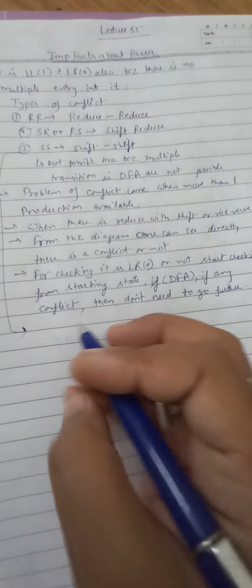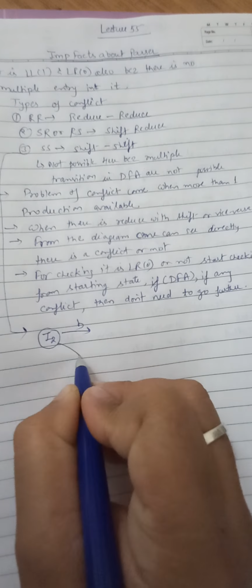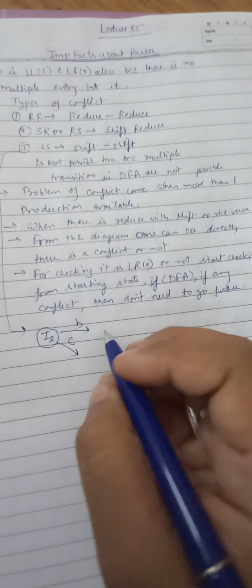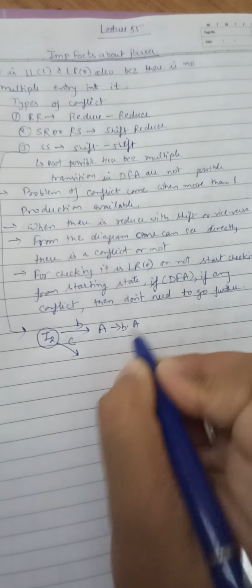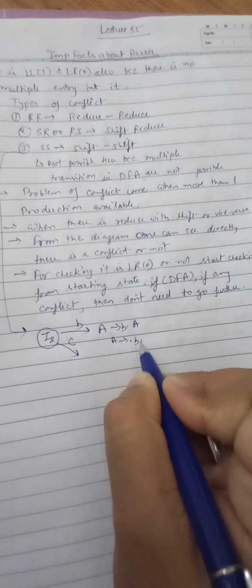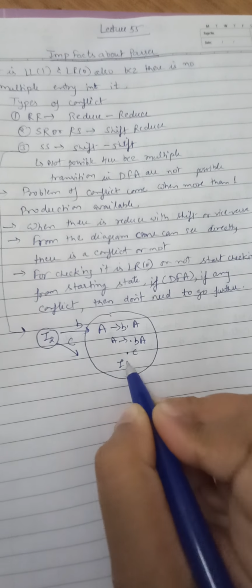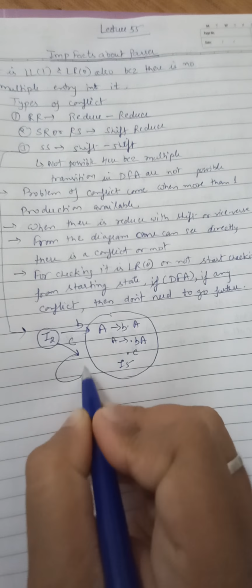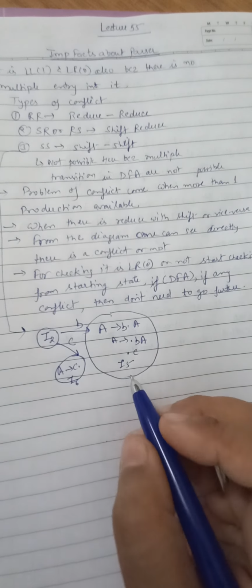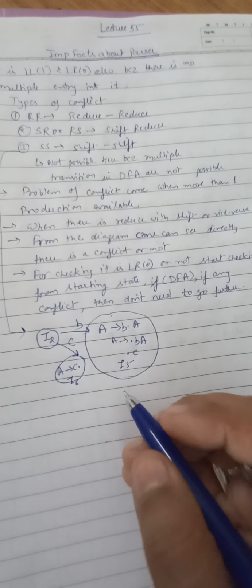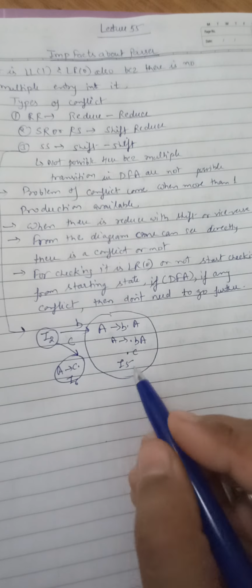I'm explaining how, suppose from I2, there is a transition for B and there is a transition for C at the same time, and we are going B to I5, and here C to I6.